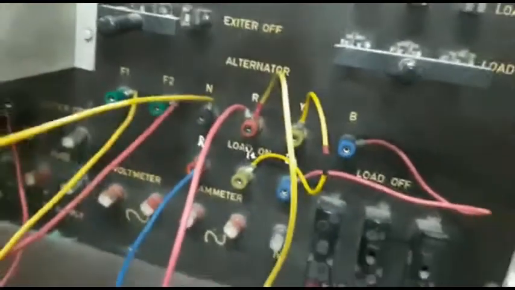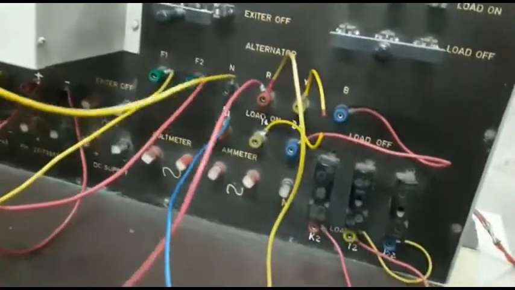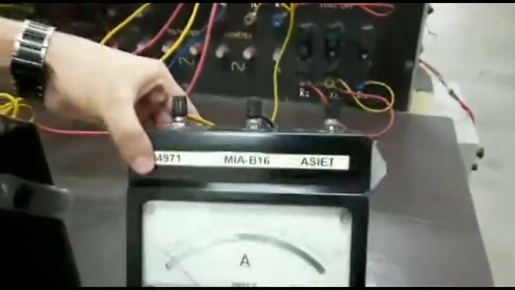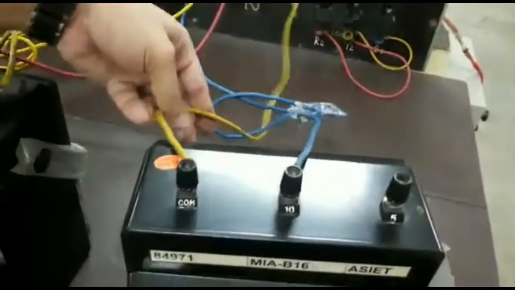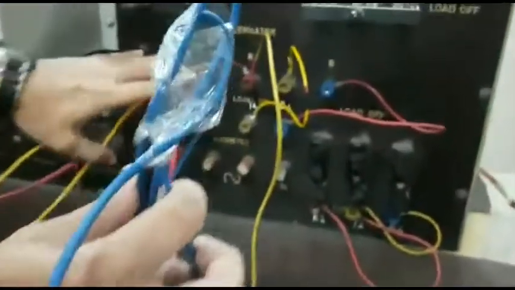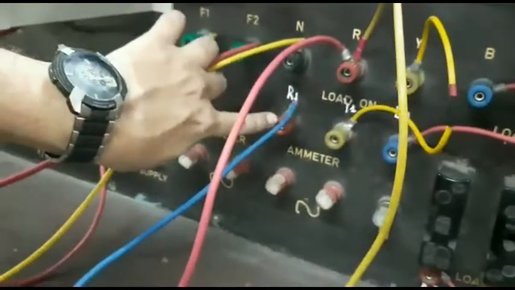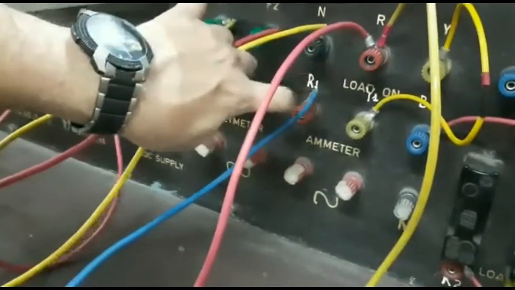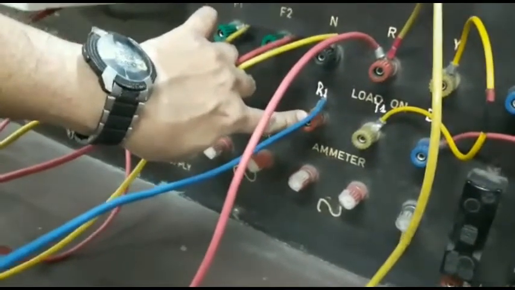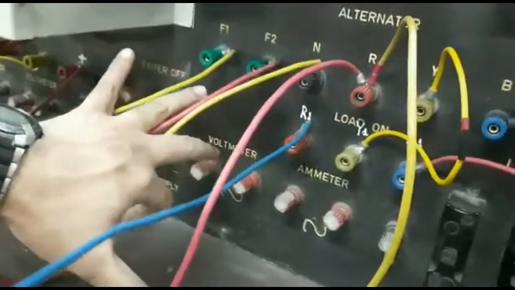But what we are doing is that we are having an ammeter that is connected in series with that. You can see from here, this R wire is going to the ammeter part. This is an AC ammeter. So it is connected to the common terminal of the ammeter. From this common terminal, from the range of 10 ampere, it is connected to R1. That means that even though we have to connect R to R1, we are doing this with the help of an ammeter which is connected in series. Why? Because we have to measure the load current in the R phase. That is why the ammeter is connected in series.